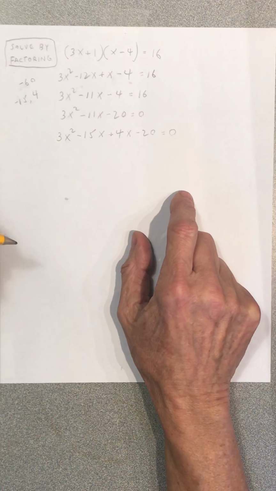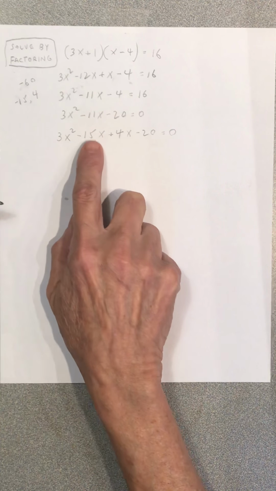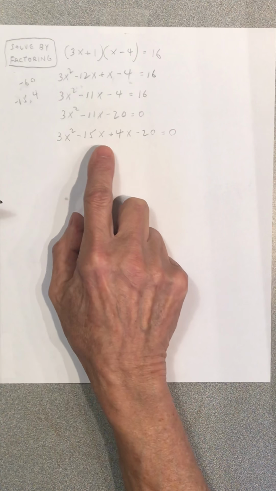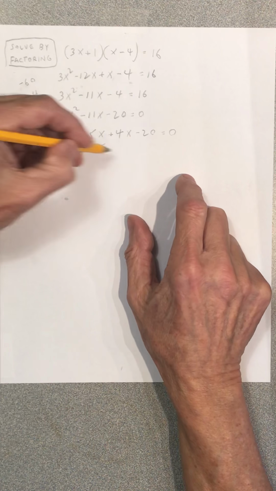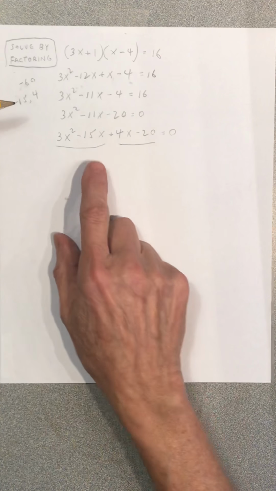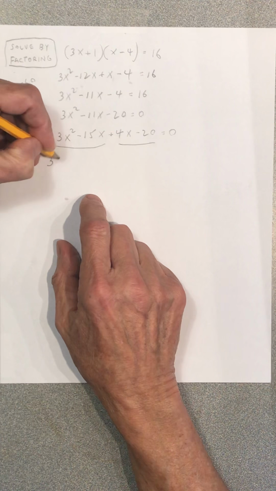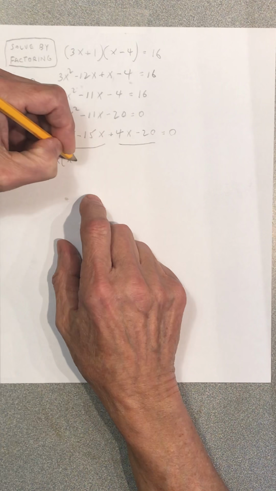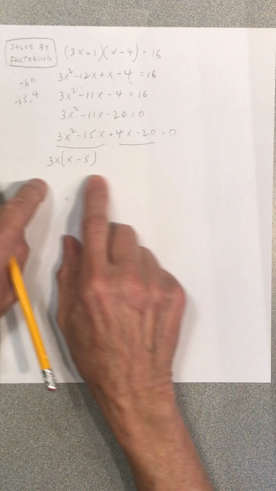Let me get my hand out of the way so you can see that. So I just replaced the minus 11x with minus 15x plus 4x. This is now something we can factor by grouping. Notice the common factor for these two terms is 3x. I write 3x times x minus 5. You see that makes 3x squared minus 15x.